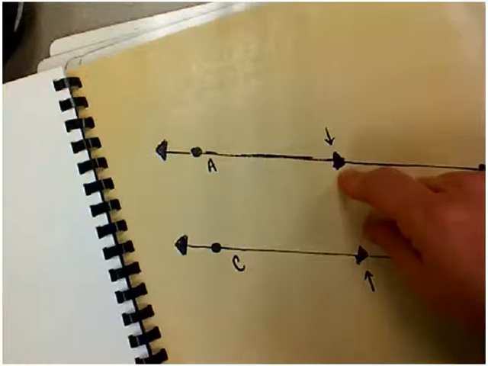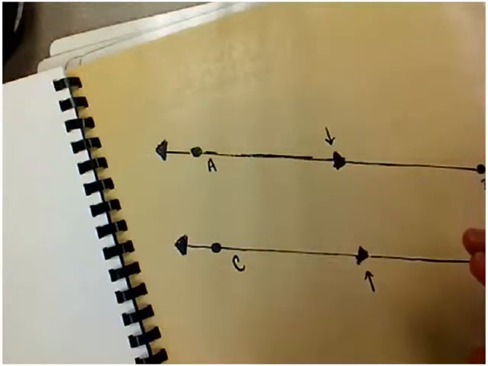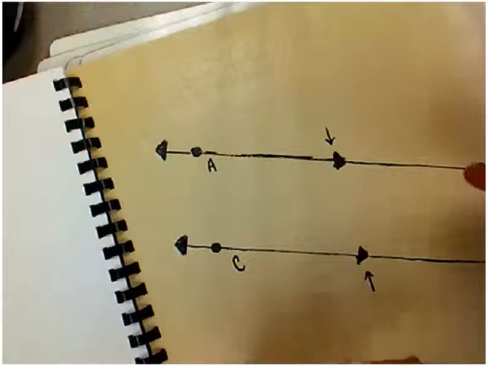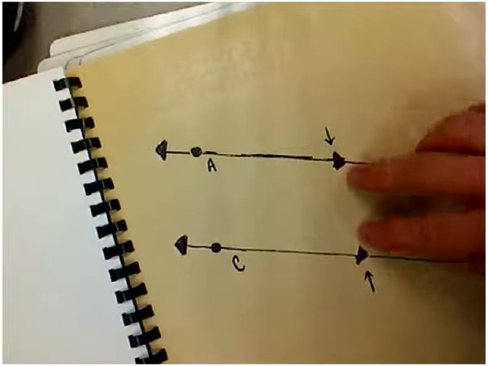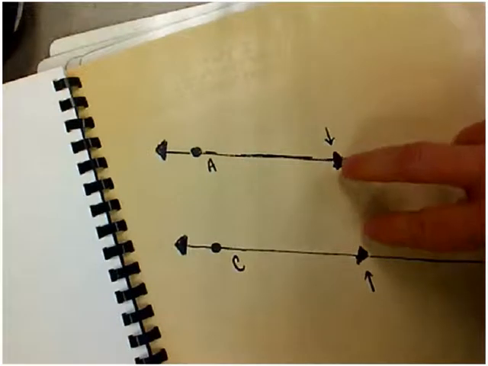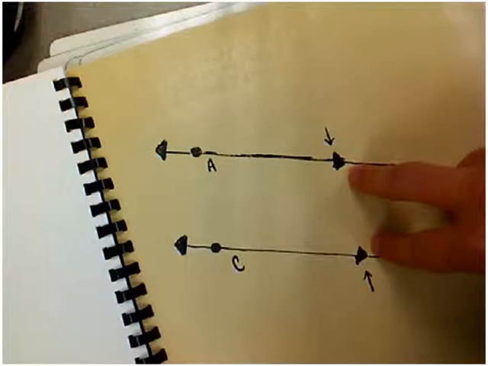That's indicating in the picture, even if it feels like the line is slightly skewed and could cross eventually, you have to go off of what the picture is giving you, and those 2 little arrowheads, one in the middle of each line, are telling you that the lines are parallel.